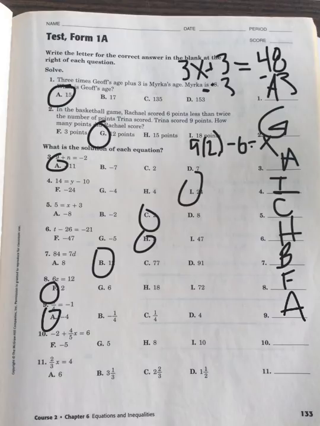Number 10, this is a 2-stepper. So first I want to get rid of my constant. My constant is the one without a variable. So I'm looking at the variable side again, so I do plus 2 to both sides. So then I have 4/5 x equals 8. And then I need to multiply by the reciprocal. Remember, the reciprocal is just flipping it. So I would have 8 times 5 over 4. And then 5 times 8 is 40. 40 divided by 4 is 10. So my answer is I.